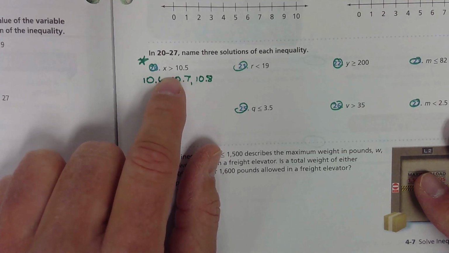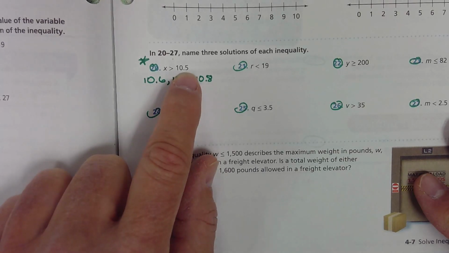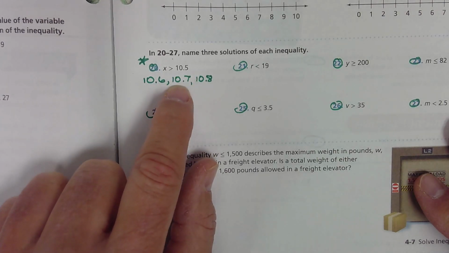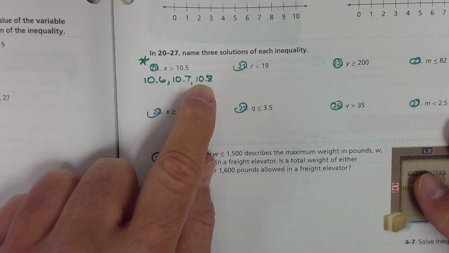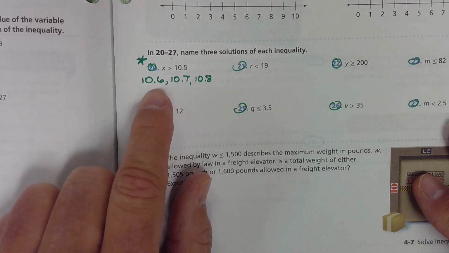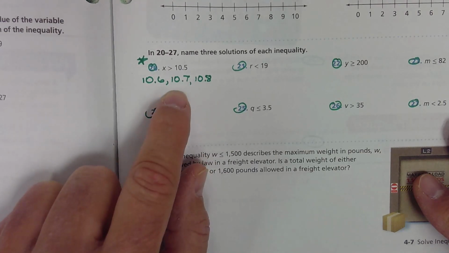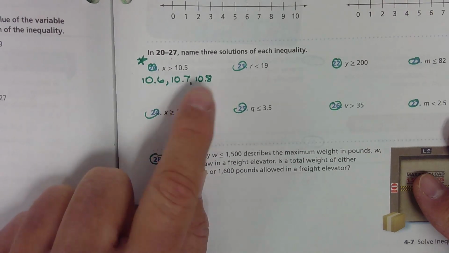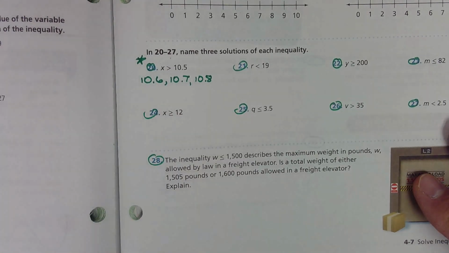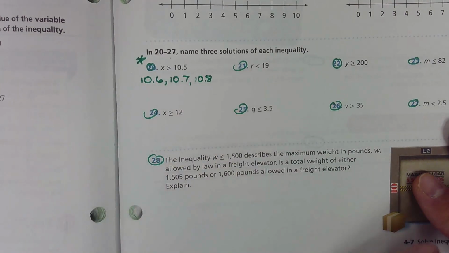A solution for this one would be 10.6 because that's greater than 10.5. A solution would be 10.7 and 10.8. So they said to list 3, so I just put down 3. I could have put down 11, 12, and 13. I could have put down 100, 101, 102, 200, 300. I mean, there's all kinds of things you could put down. I just put down 10.6, 10.7, 10.8.